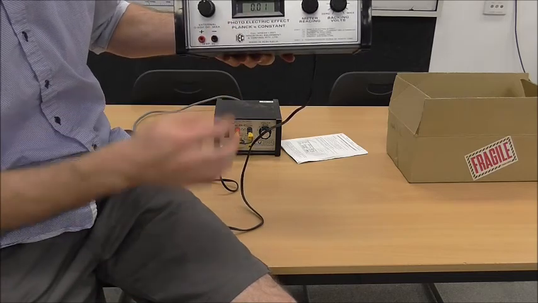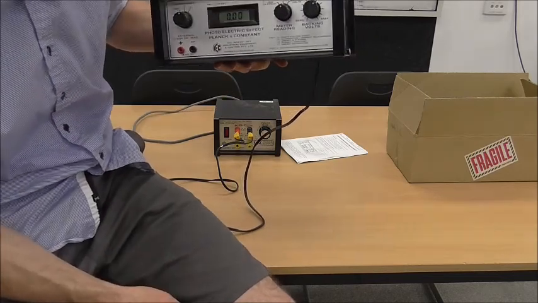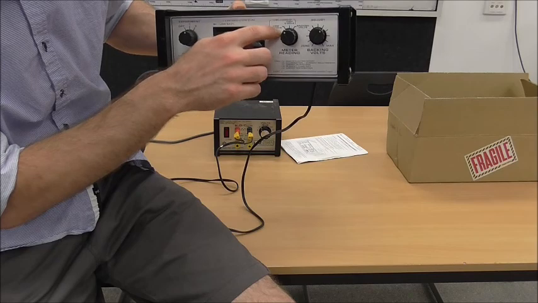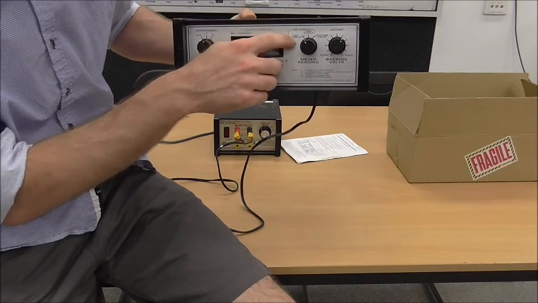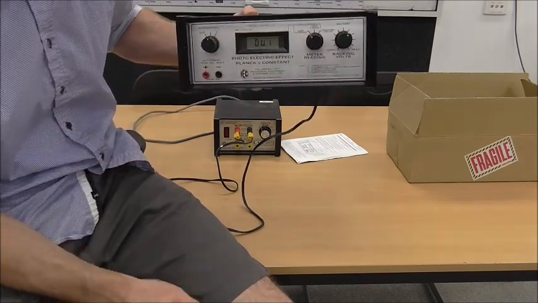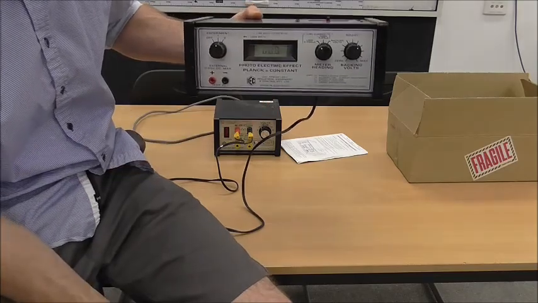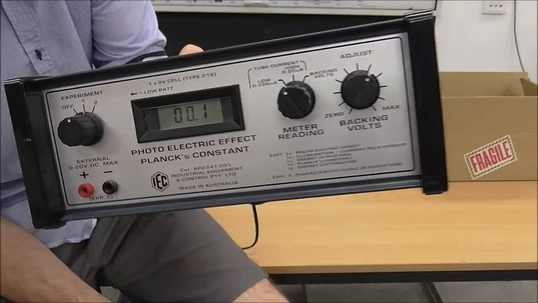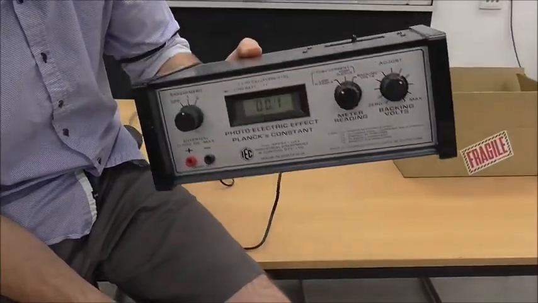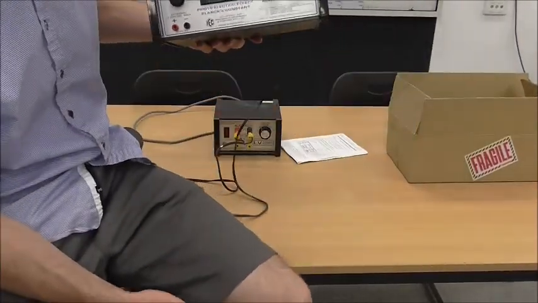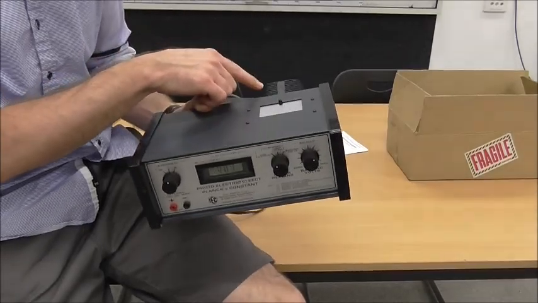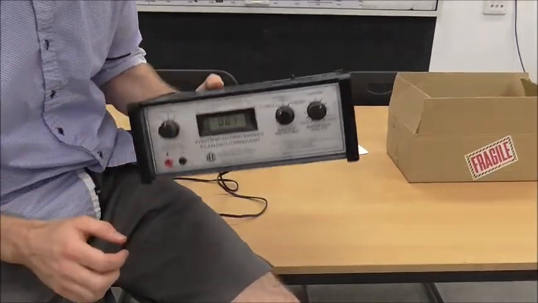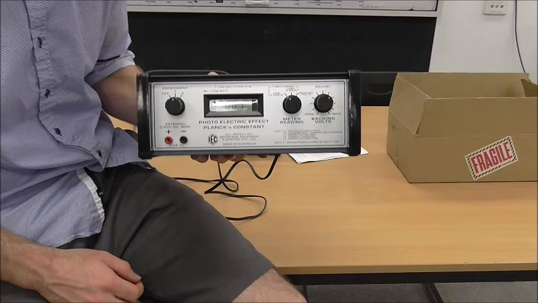Now remember that this one's in nanoamps, and this one's actually microamps. It's in nanoamps right now, and I can see there's about 0.1 nanoamps. So even just that little tiny amount of light making its way in there is causing a very small amount of current to flow.